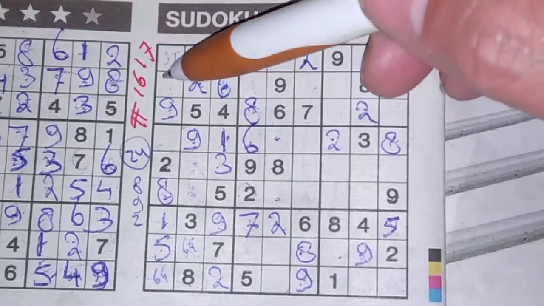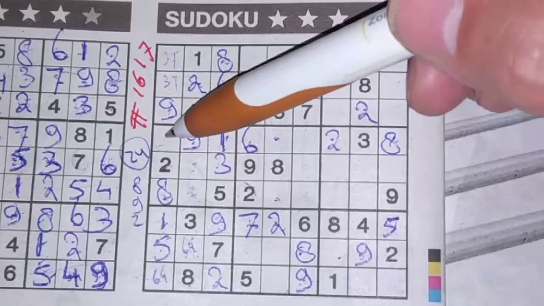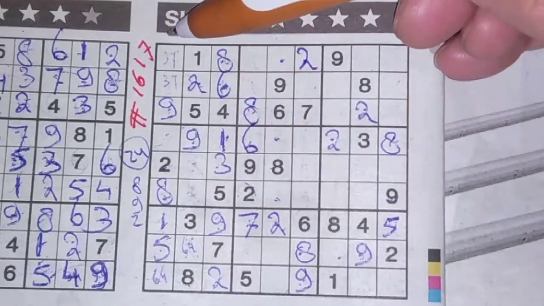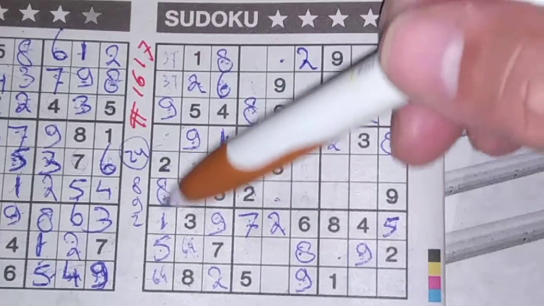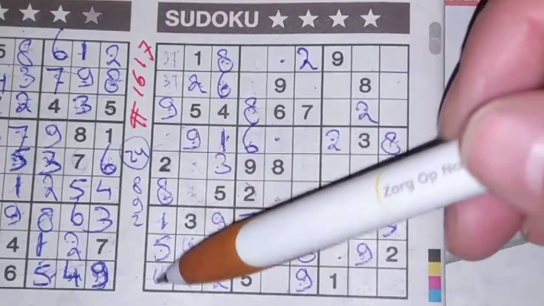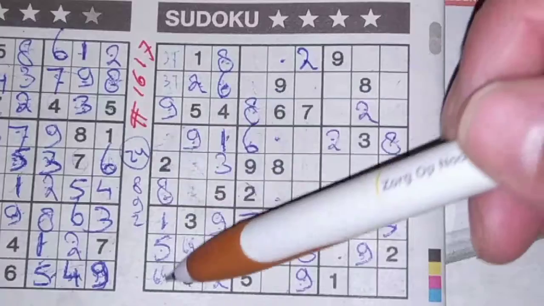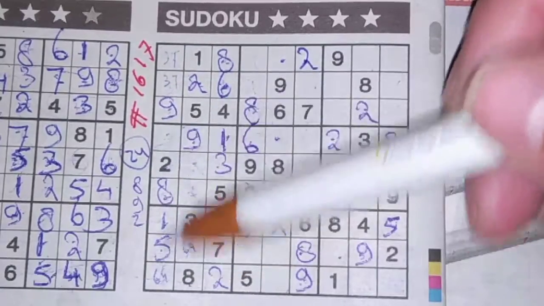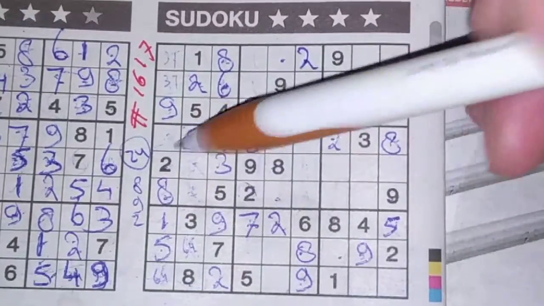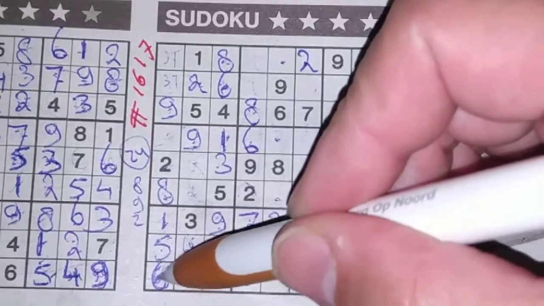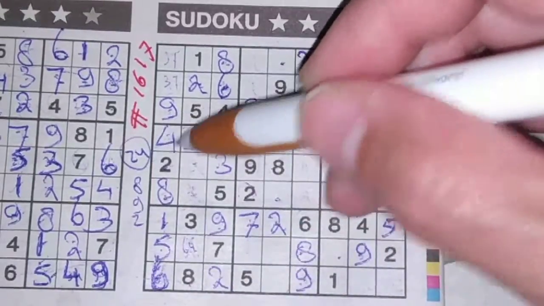Let me mark them for you. 3 and a 7, that means 2 digits left, 6 and a 4. This should be 6 and a 4. And look, we have a 6 there, so no 6 there. 6 should be here. And the 4 goes there.